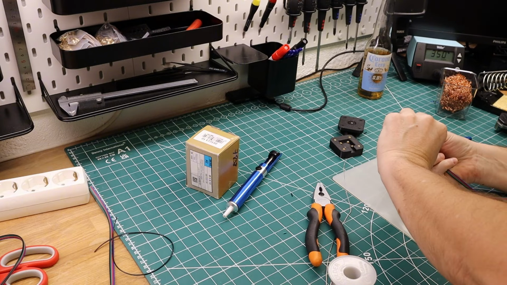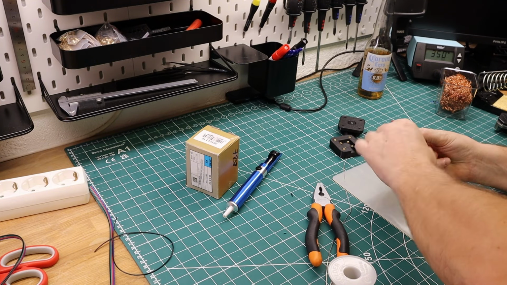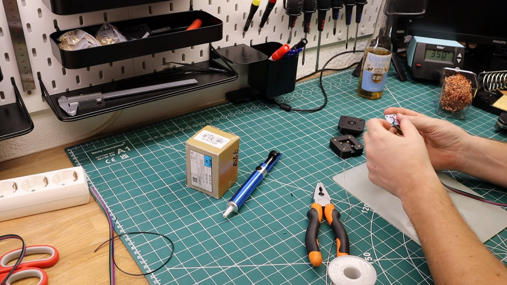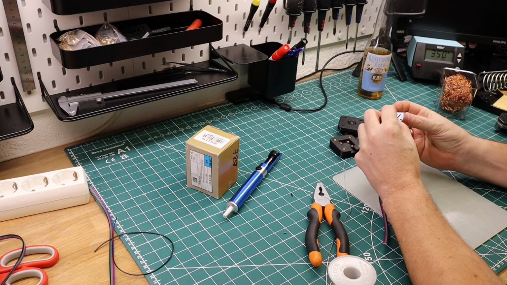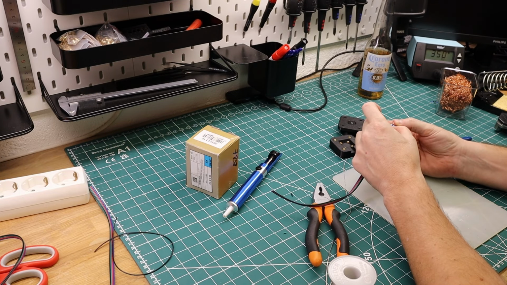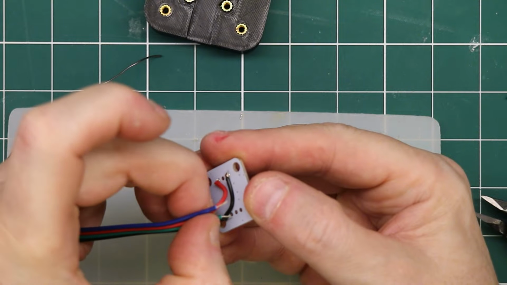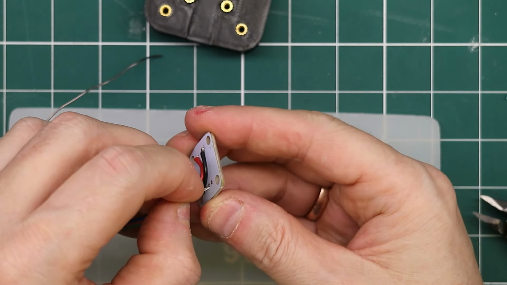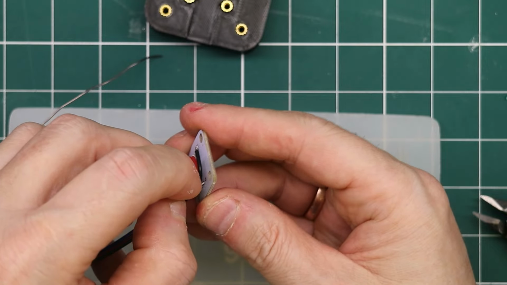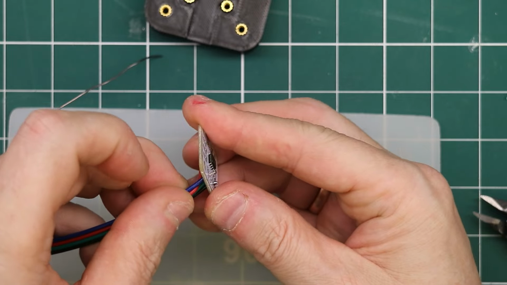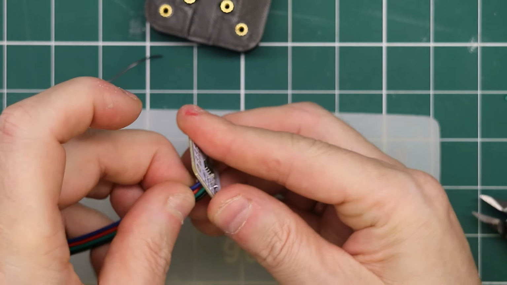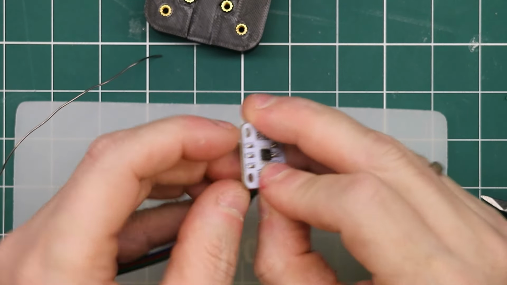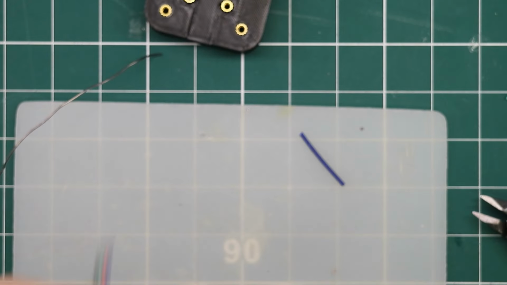Here we go. Don't really care which one is green and which is blue. Just need to document it so we know when we start attaching the other end to the ESP32. So for now, I'll just focus on getting them through their respective holes. Bending them back so they don't fall out.